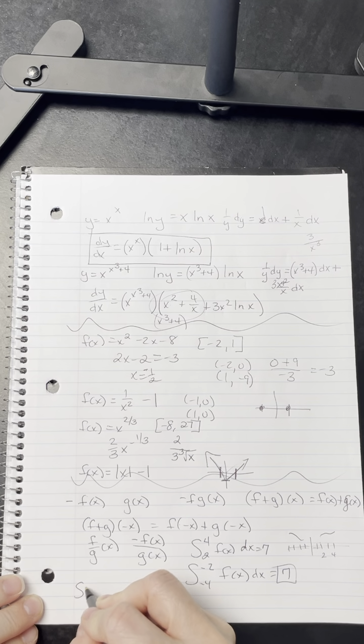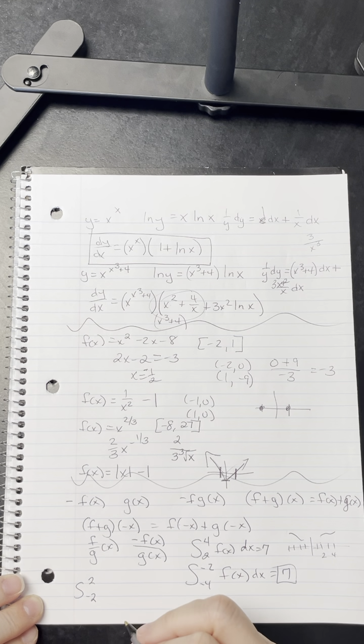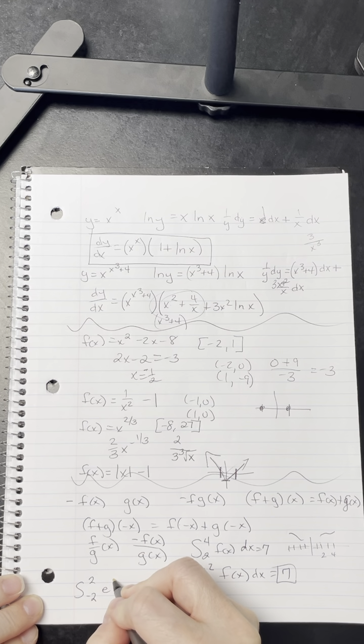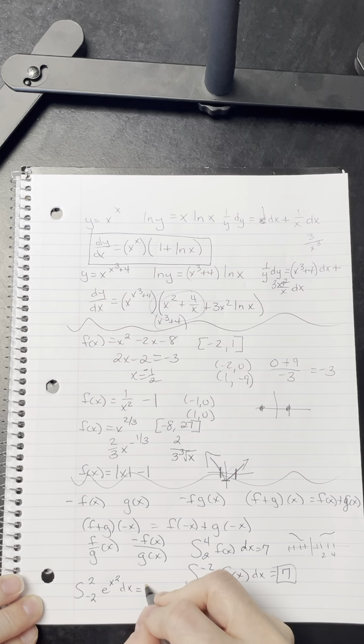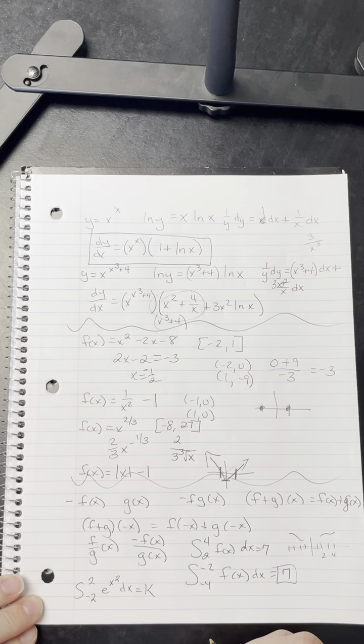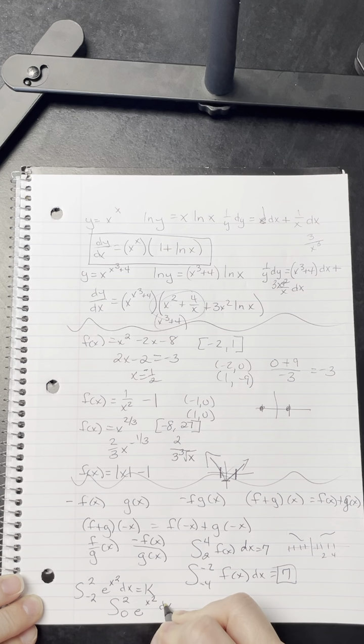Now, example 6. If the integration from negative 2 to 2 of e to the x squared dx equals k, what is the value of the integration from 0 to 2 of e to the x squared dx?